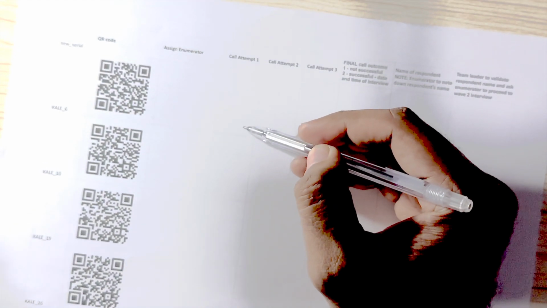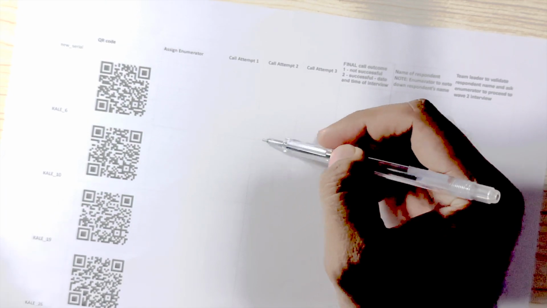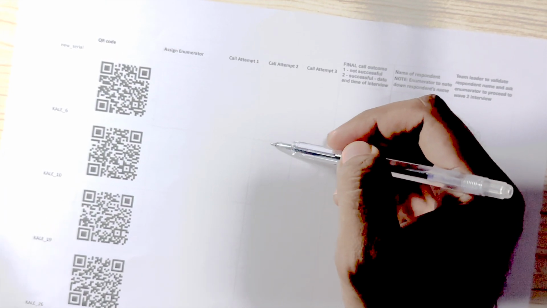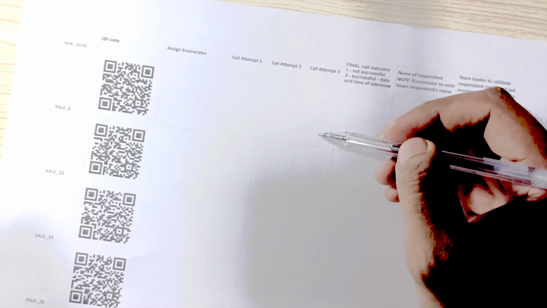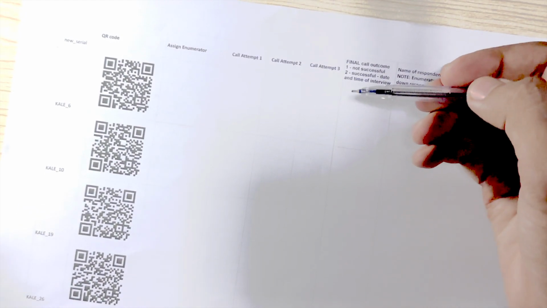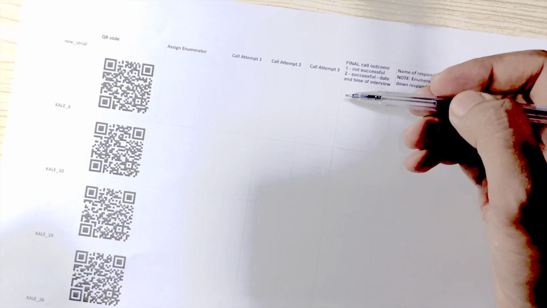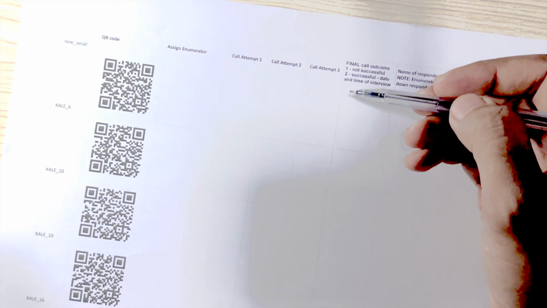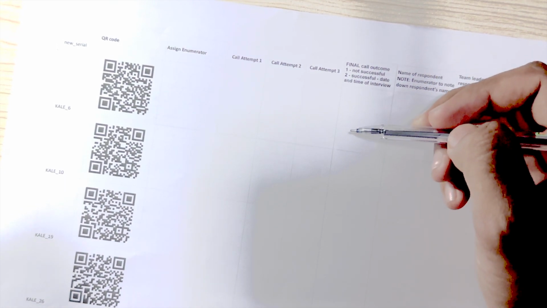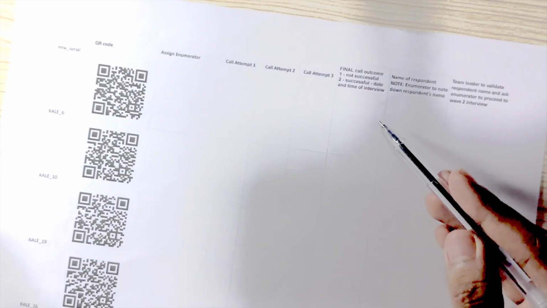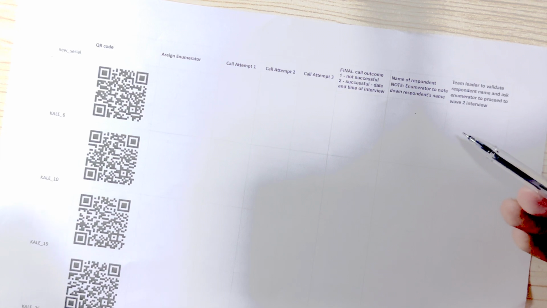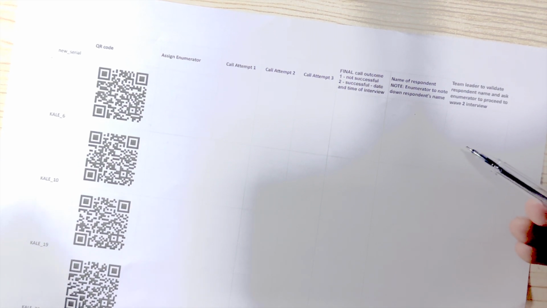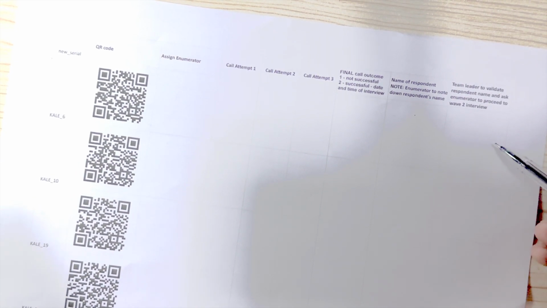In each column, we note down in detail the outcome of the call. We will also record what the final outcome of the call is, if we can do the interview with the respondent or not. We will also write down the first name of the respondent. The instructor will cross-check to confirm this is in fact the respondent from the first wave.